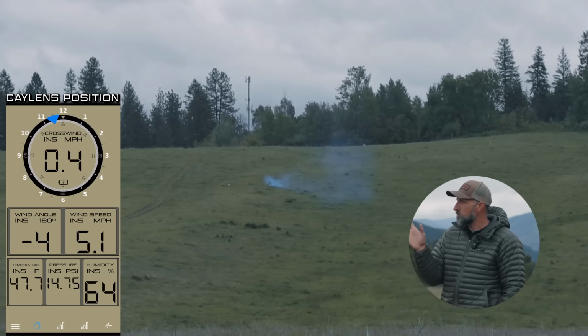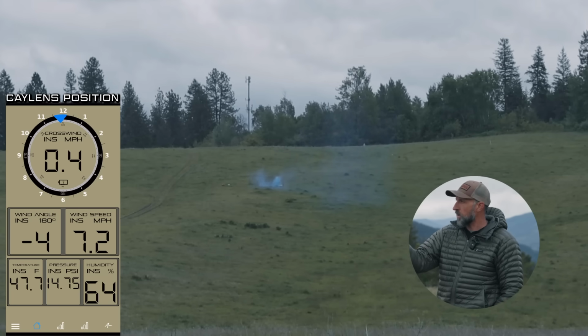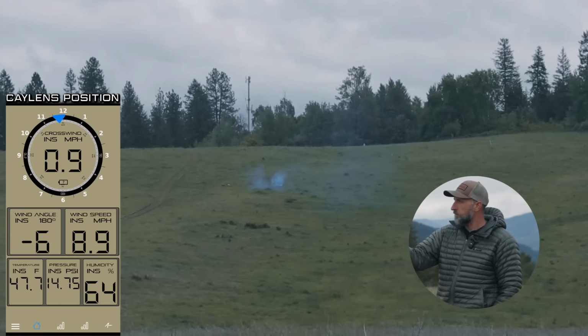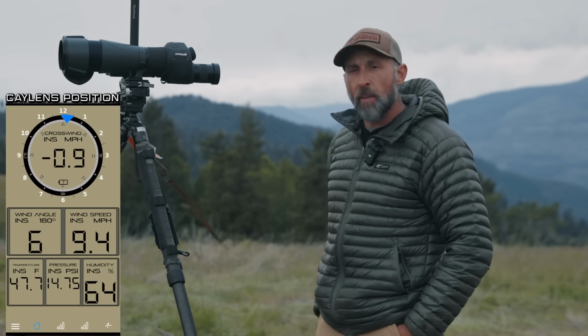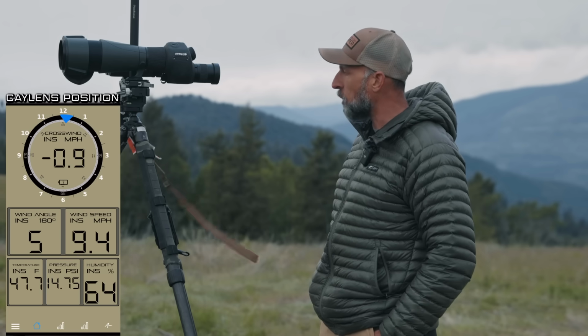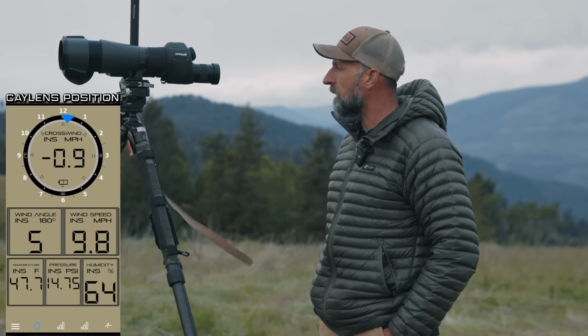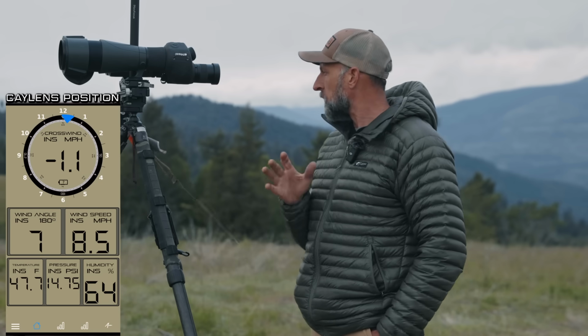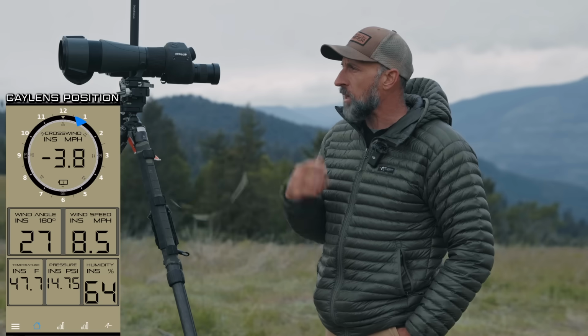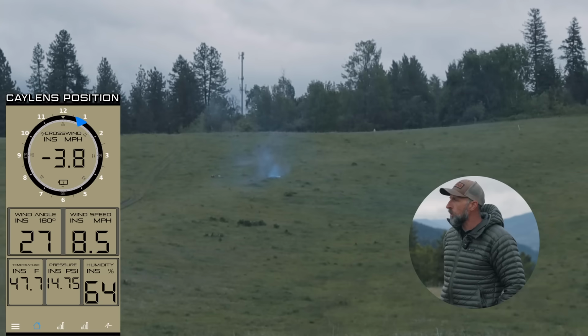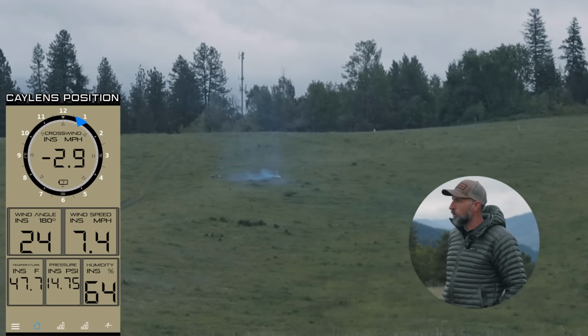It's starting to now push the smoke from right to left, but the majority of that smoke is drifting down the range from left to right. And now the wind has picked up to 9, 10 miles an hour, 9.6, and it's coming at me at about 12:15, or about 7 to 10 degrees. All right, and we can watch that smoke. It's really not doing too much at the target, and now the wind has shifted to 1 o'clock, and I can start to see the right to left flow occurring at the target now.